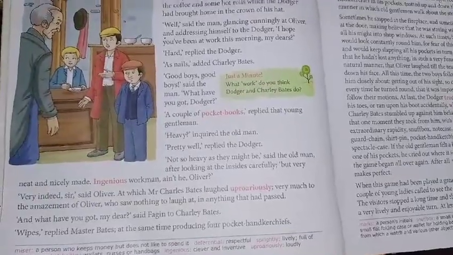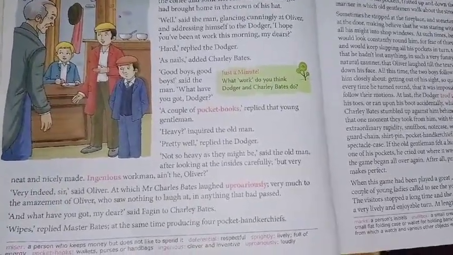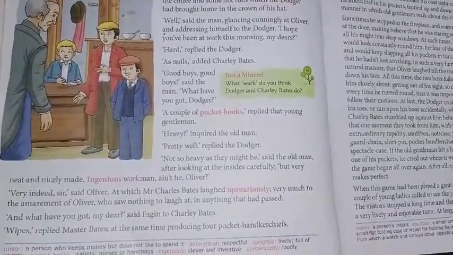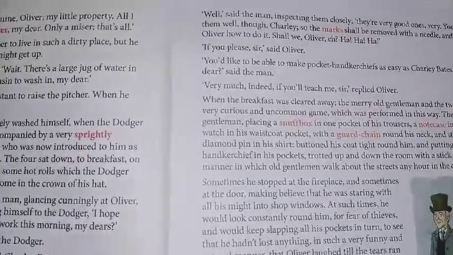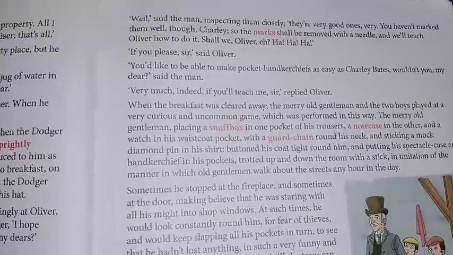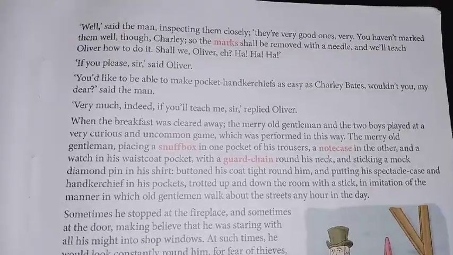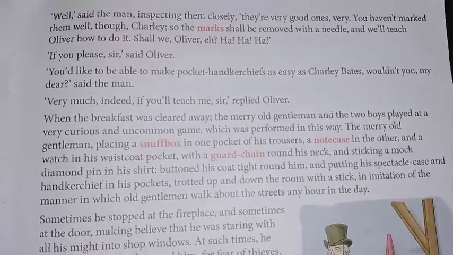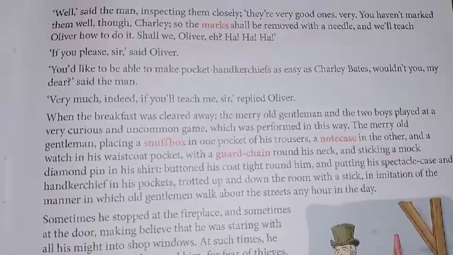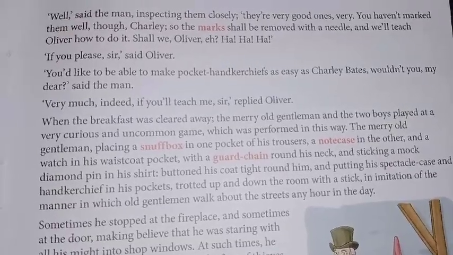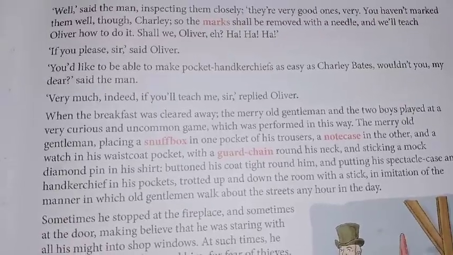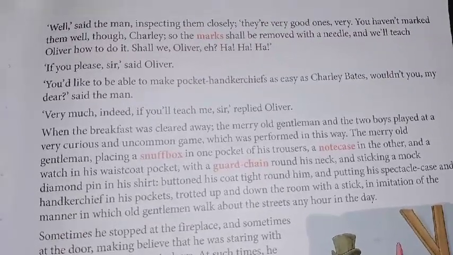"Wipes," replied Master Bates, at the same time producing four pocket handkerchiefs. "Well done," said the man, inspecting them closely. "They were good ones, very. You haven't marked them well, though, Charlie. So the marks shall be removed with a needle, and we shall teach Oliver how to do it. Shall we, Oliver?" "Yeah." Ha, ha, ha.